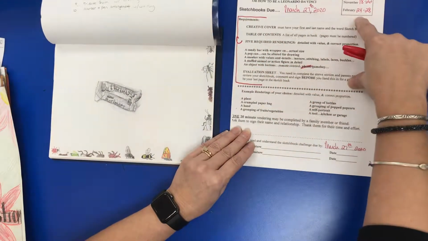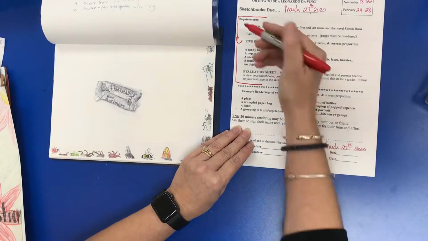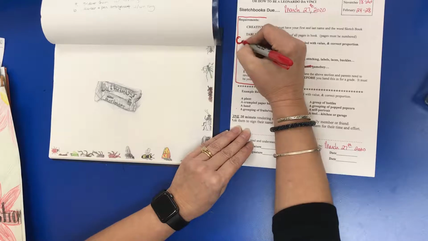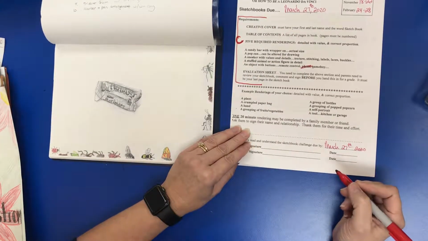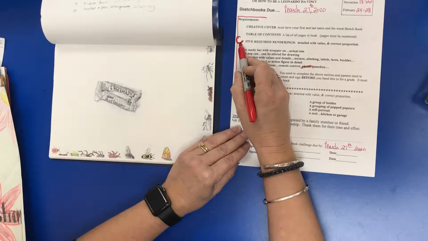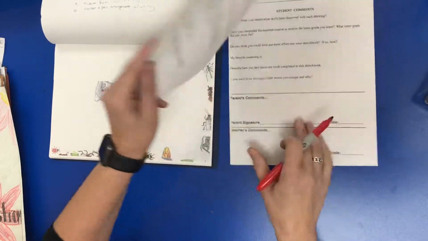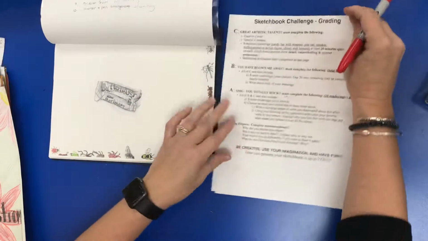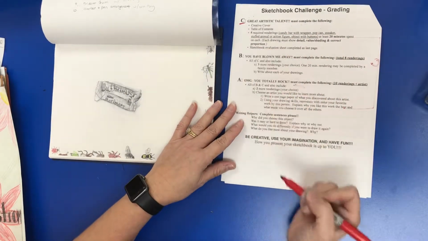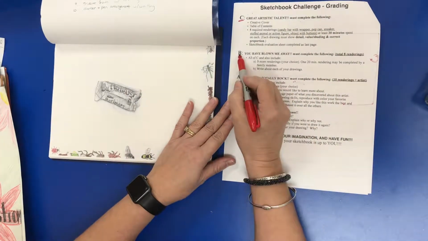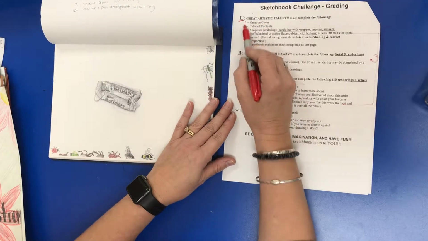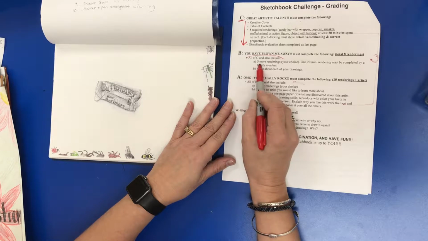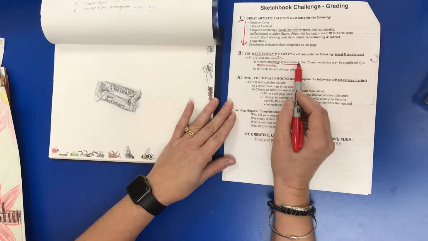So this here is a C grade. This is the basics, okay? This is the basic requirement. If you're wanting to earn a higher grade than a C and you want to earn a B, we're going to flip this over. So the C grade is what we just went through. A B grade would be including all of C, so we're doing all of this right here, and then we're going to add 3 more renderings of your choice.